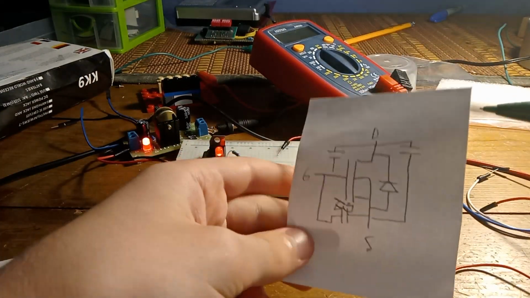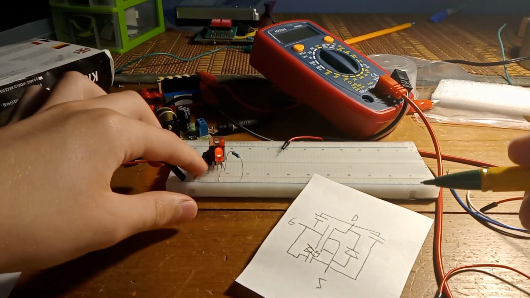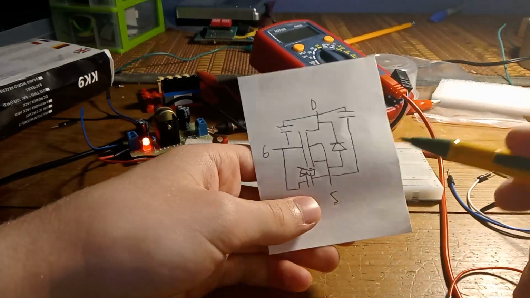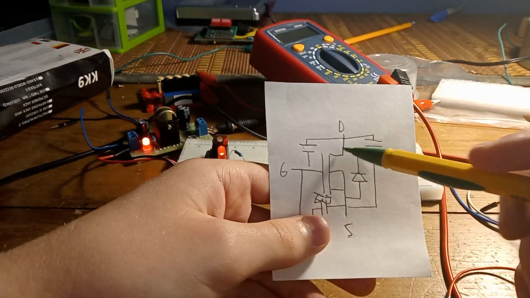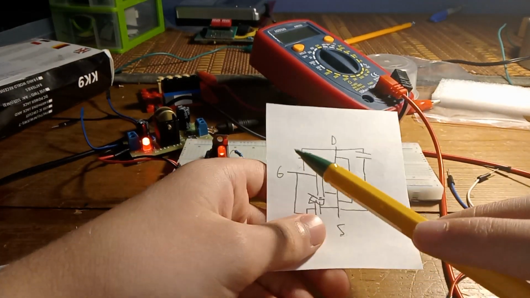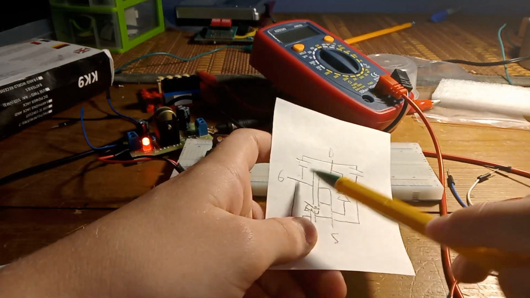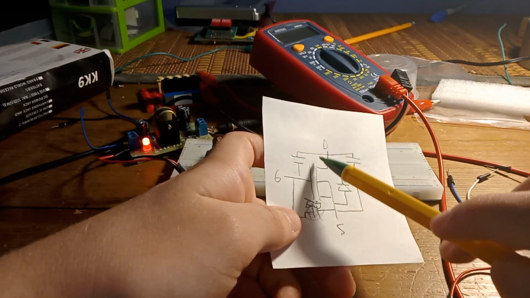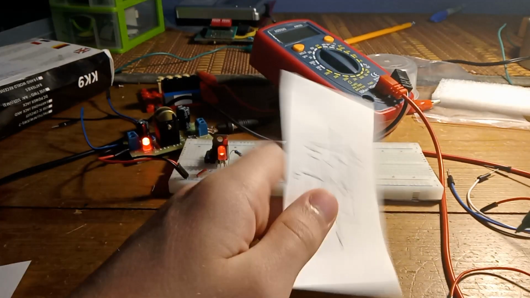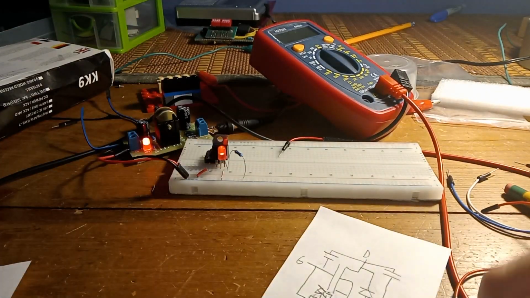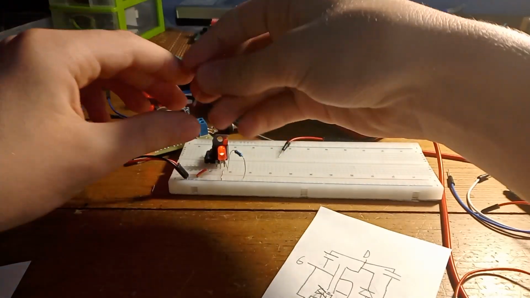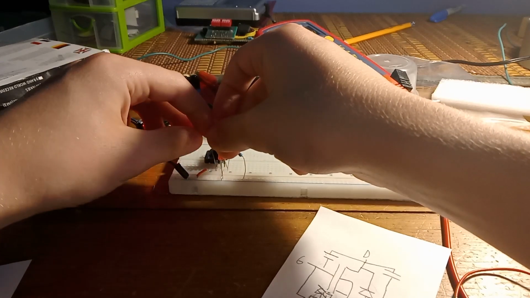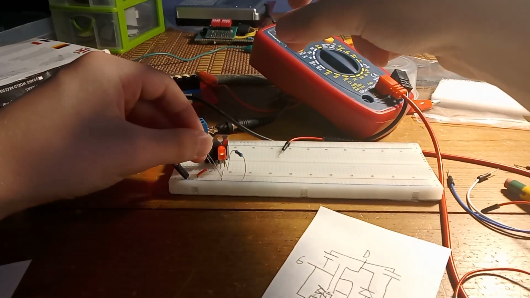Because, first of all, if the gate is left in a high impedance state or a high resistance state, then if it's high, it will still remain high because this capacitor is charged up and is still keeping the MOSFET closed. To turn it off, you can use a resistor between the gate and the source like this.